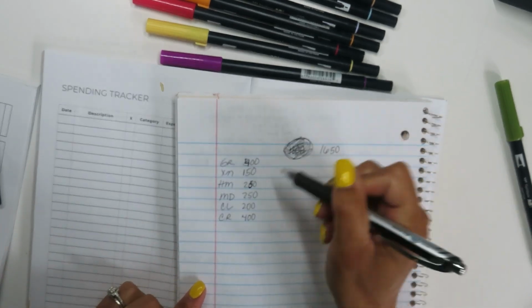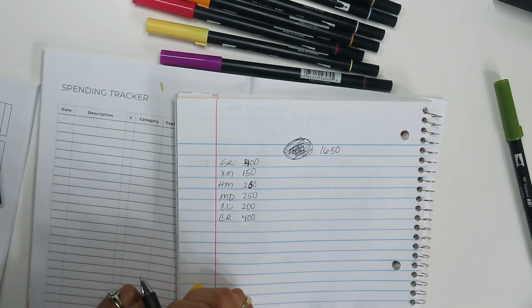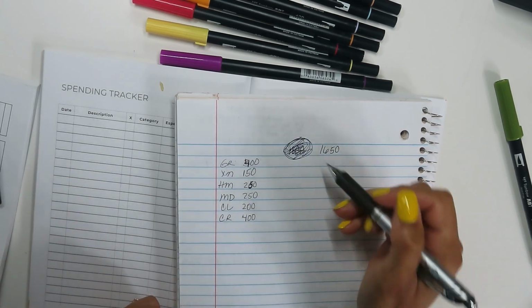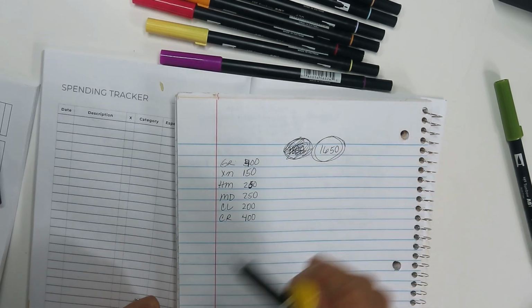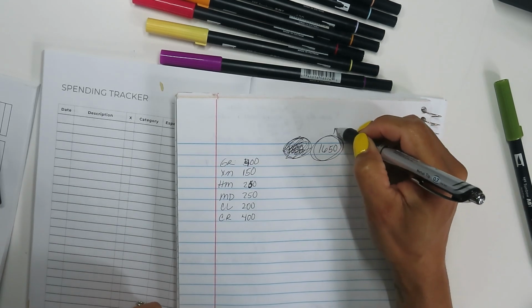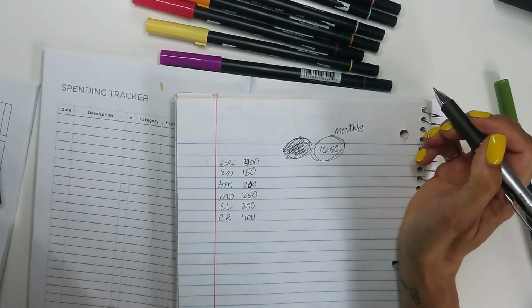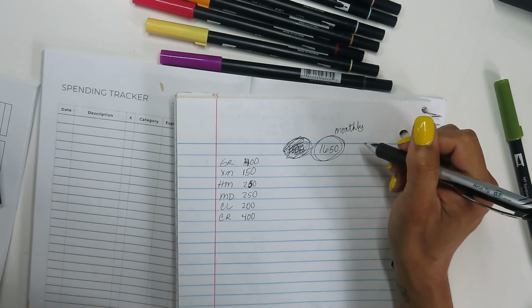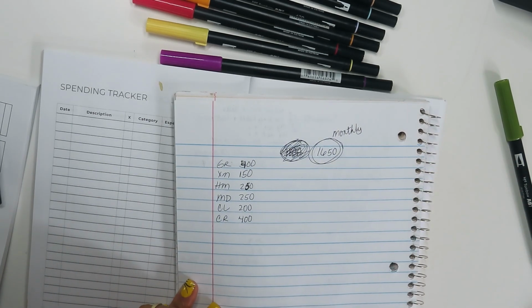So let's say you decided that these were going to be your envelopes and your sinking funds, and you decided that each pay period you're going to reduce 1,650 from your paycheck. Now, this is a monthly amount. Now you got to figure out, how do you get paid? If you get paid once a month, then 1,650 would be it.